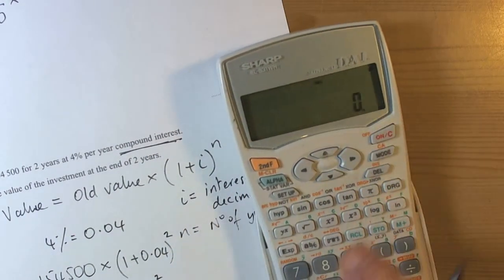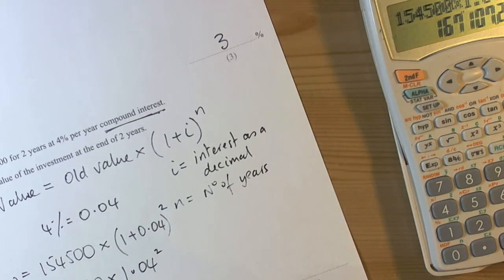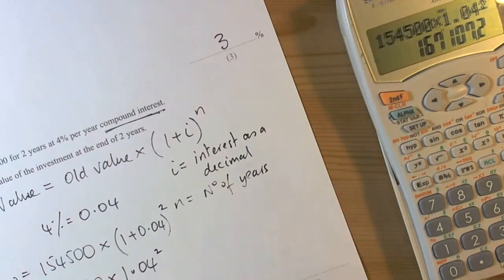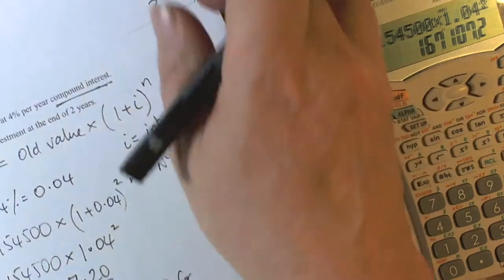So we got 154,500 times 1.04 squared equals 167,107 pounds and 20 pence. Now you need that 0 on the end because we're after a proper money answer, so need the 0 for the 20p, so be careful about that.